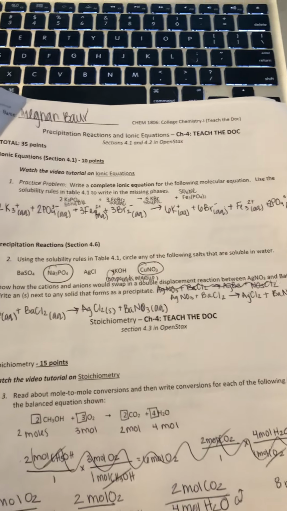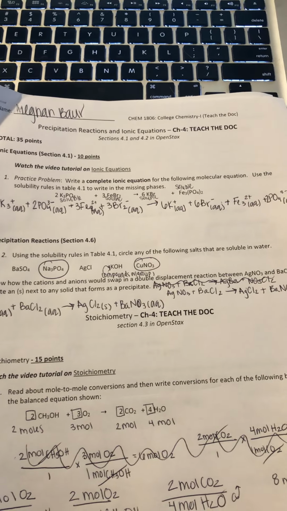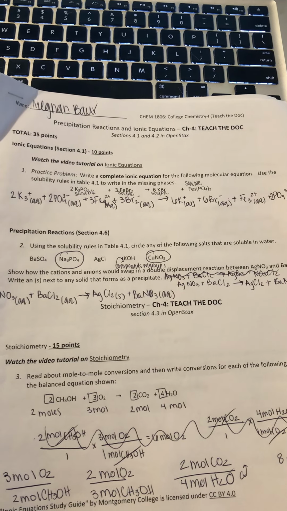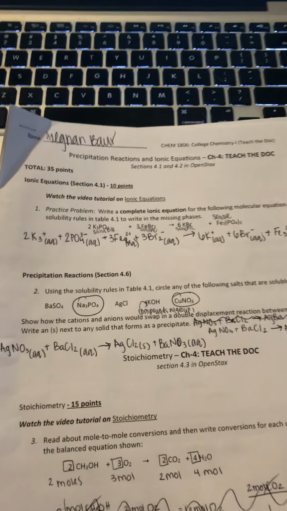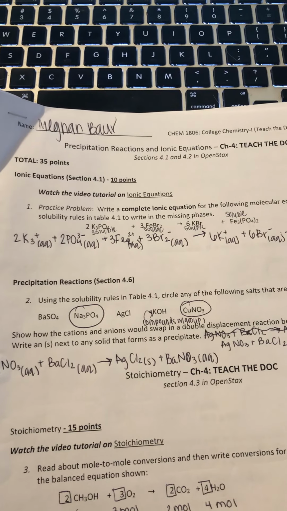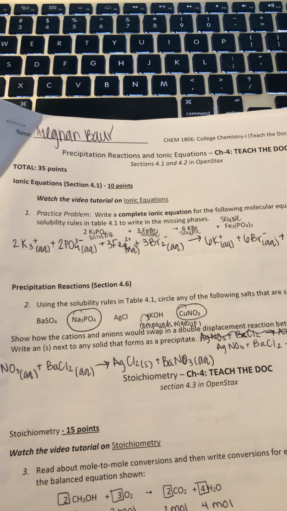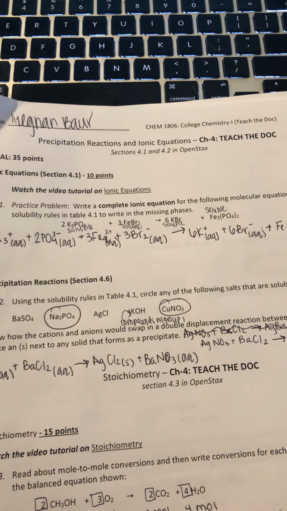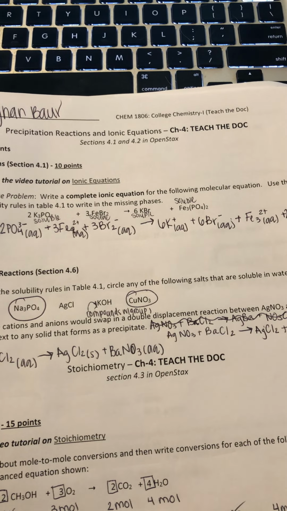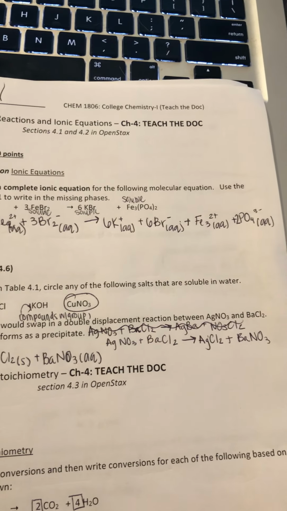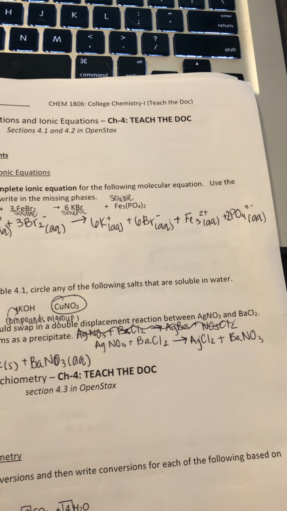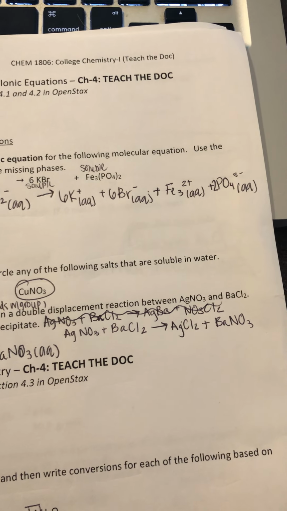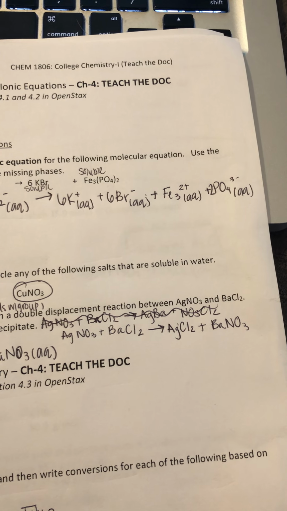But for the first one, the complete ionic equation, everything was soluble here, so it was able to be separated using the solubility rules and I wrote in the missing phases. So it ended up being 2K3 plus, which is aqueous, plus 2PO4 3 minus, aqueous, plus 3Fe 2 plus, which is aqueous, plus 3Br minus, which is aqueous, yielded 6K plus, aqueous, plus 6Br minus, aqueous, plus Fe3 2 plus, also aqueous, and then plus 2PO4 3 minus, aqueous.